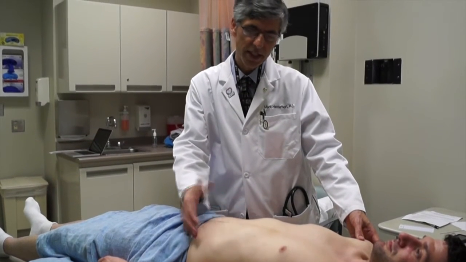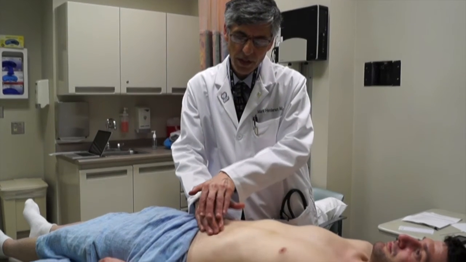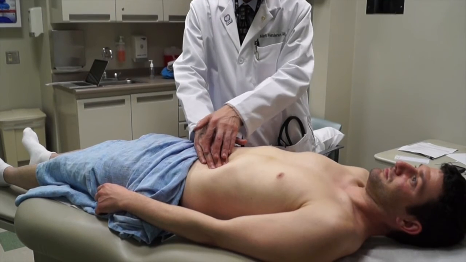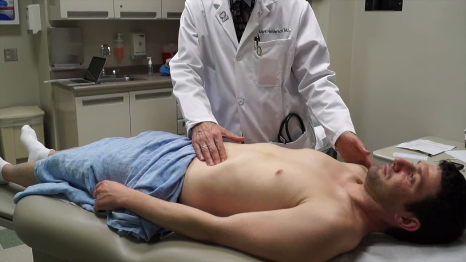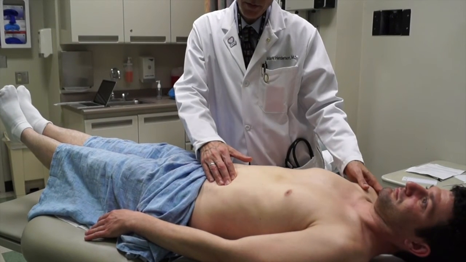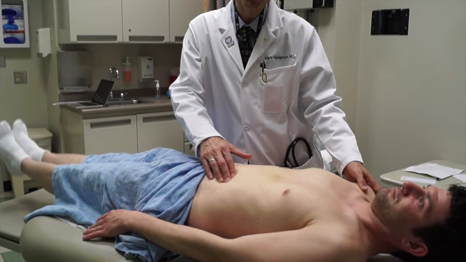After localizing the tenderness, let's say the patient has pain here to the left of the umbilicus, you would localize the pain and then actually ask the patient to lift both of their legs like this, and by contracting the abdominal muscle wall, that will exacerbate this pain or make it worse.